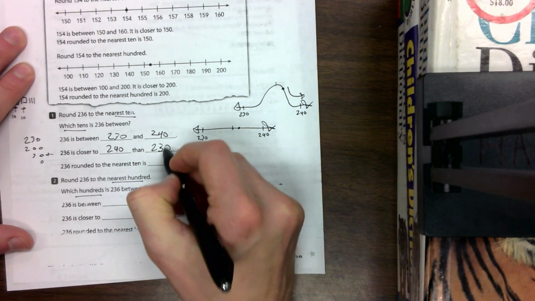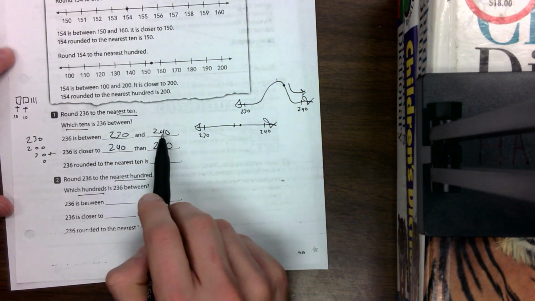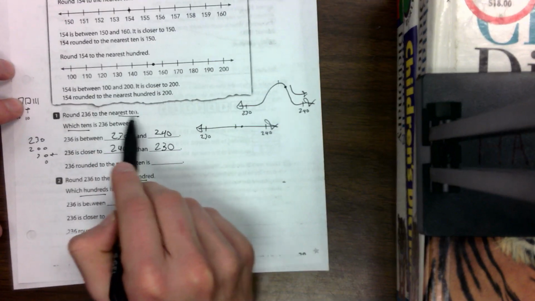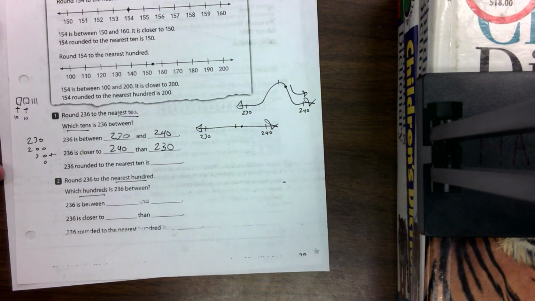And I got all kinds of things in these. I had 235 and 237, which is technically true, except that it says the nearest 10, and neither 235 nor 237 are multiples of 10.